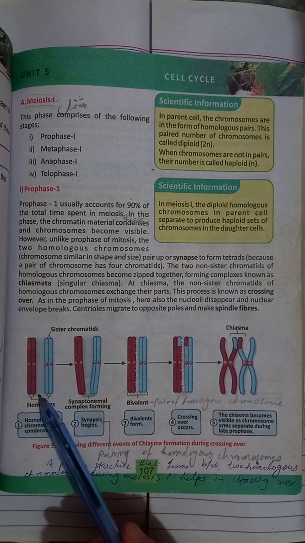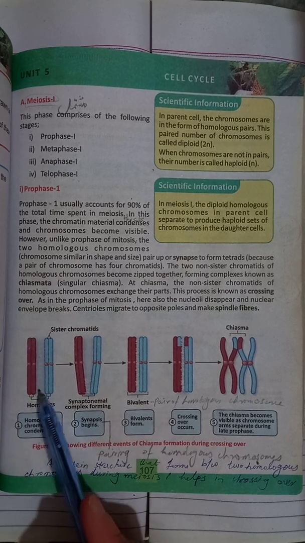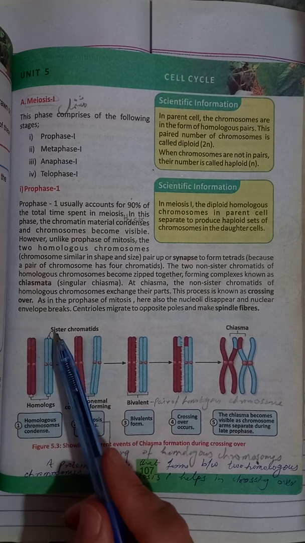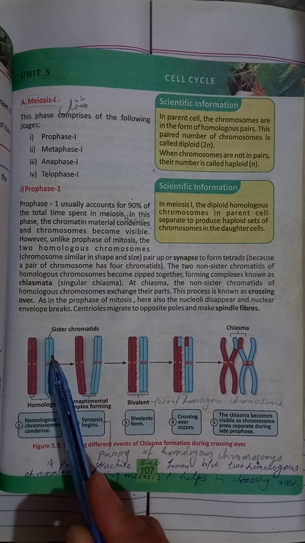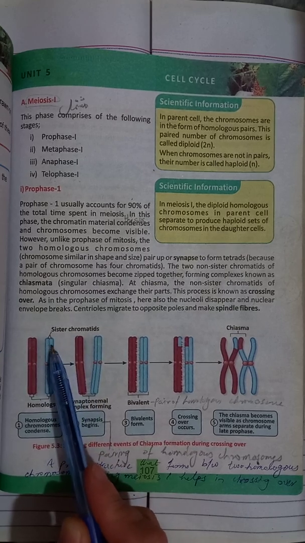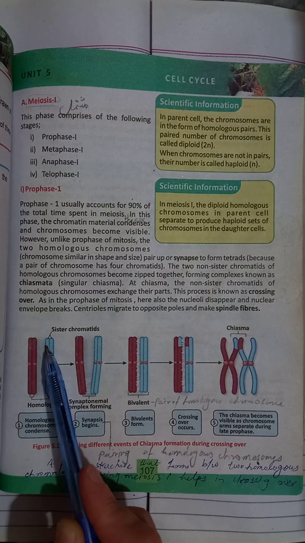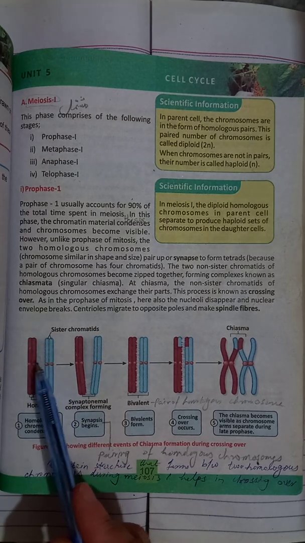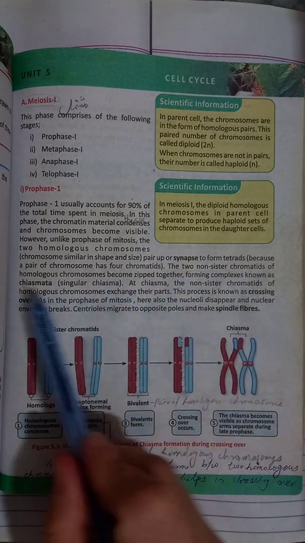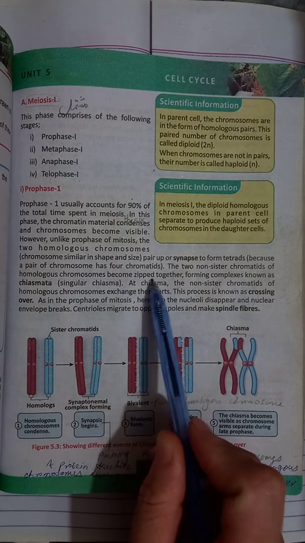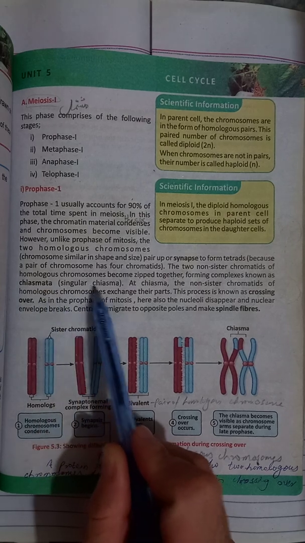ये एक दूसरे के क्या है, होमोलॉग है। देखें आप, homologous chromosomes condense, that is they become thick. अब आप देखो सिस्टर क्रोमैटिड्स, the two chromatids which are the arms of one chromosome are sisters of each other. अब आप देखो, these two are sisters, the blue one and the red one are sisters, but the one red and one blue are not sisters of each other. ठीक है, so the two non-sister chromatids of homologous chromosomes become zipped together, forming complexes known as chiasmata, singular chiasma.